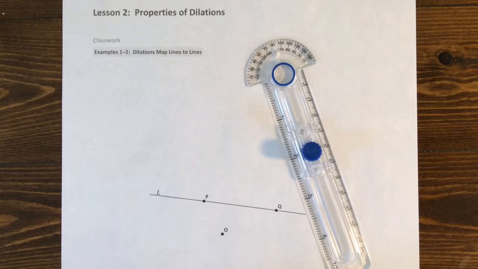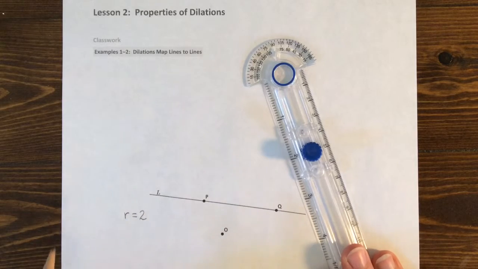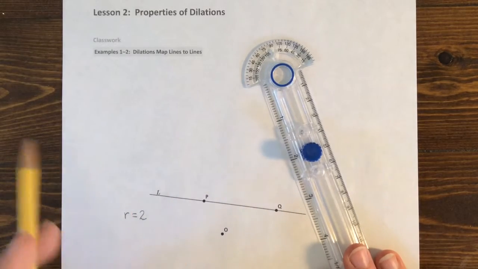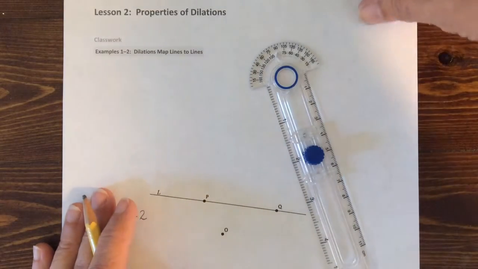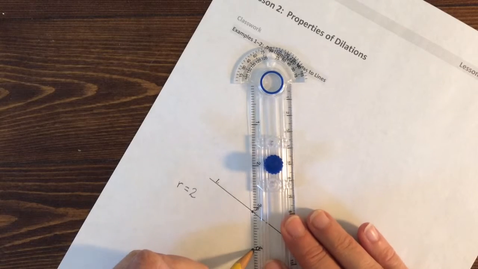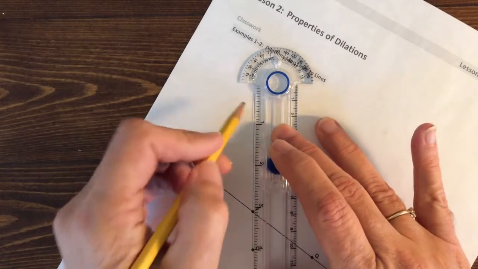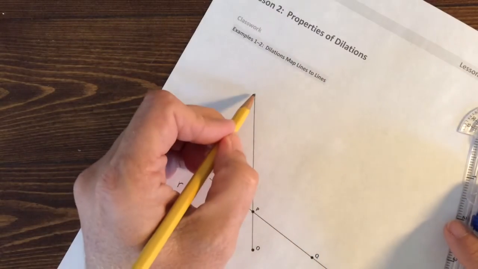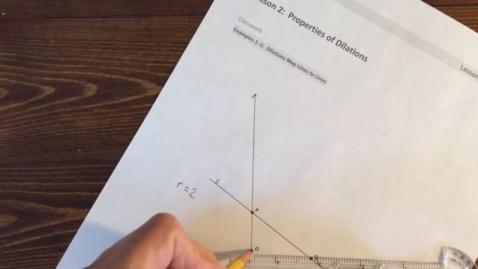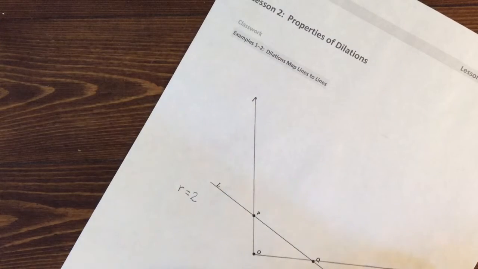All right, so in this first example, we are going to use O as a center of rotation. We're going to use a scale factor of R equals 2. So this will be pushing these points away from the center of rotation. And remember that the points are going to lie on a ray that comes out from the center of rotation through the points. So we're going to draw those rays now. So there's one. And then we'll draw a ray OQ, like so.